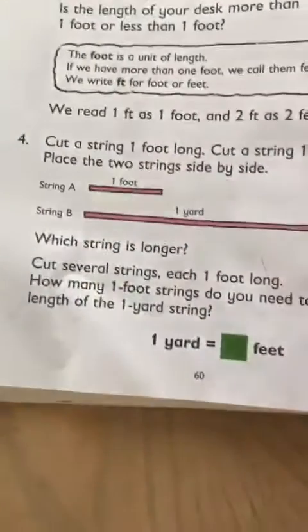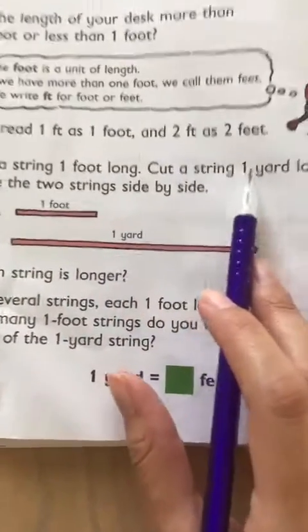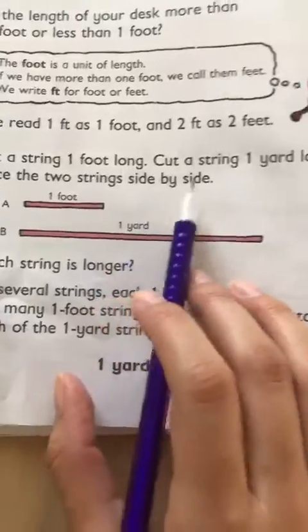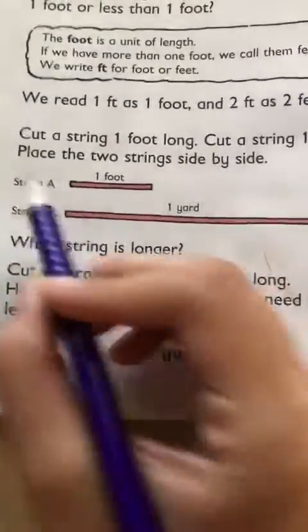So look at exercise number 4 on page 60. It says, cut a string 1 foot long, cut a string 1 yard long, and place the 2 strings side by side. You don't have to do this because you already have the pictures here. So string A is going to be 1 foot. Remember that 1 foot is going to be the length of your ruler, right? This is 1 foot.